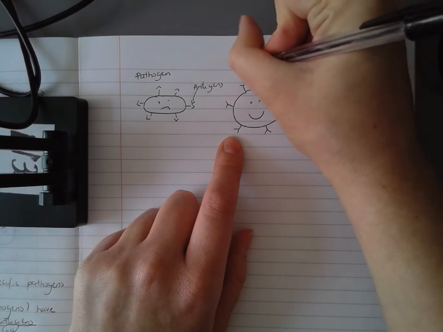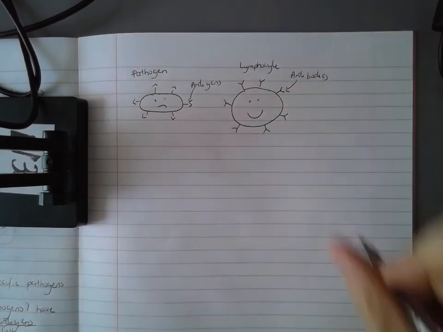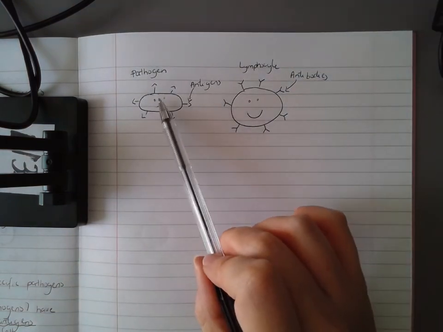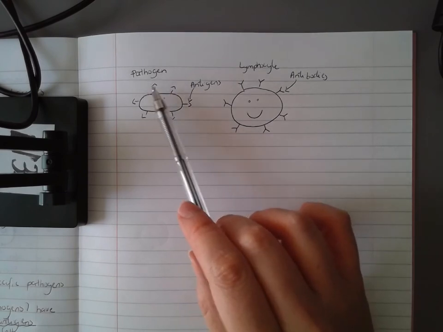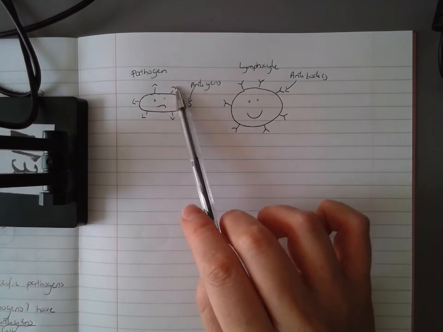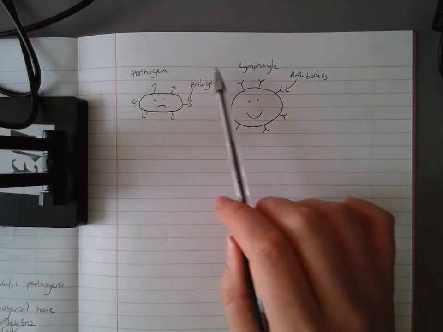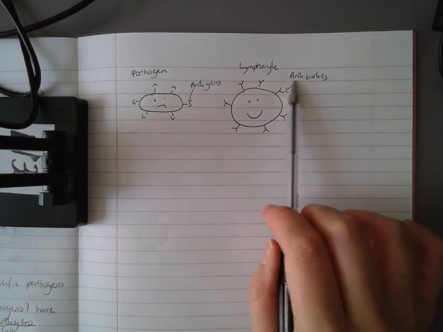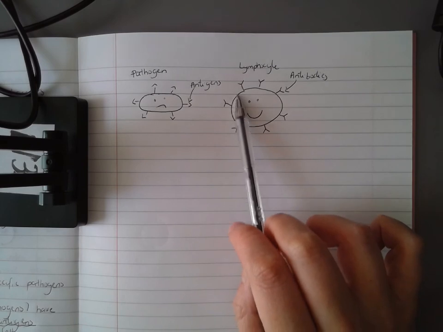Right, I'm going to label this as a lymphocyte, which we remember is a type of white blood cell. Okay, so what happens is when you've got a pathogen inside your body, I told you each pathogen is going to have a different type of antigen. Your body will recognize that you've got something in your body that's not supposed to be there. And that will cause lymphocytes, which are a type of white blood cell, to produce antibodies. And they produce these antibodies on the surface of their cells.